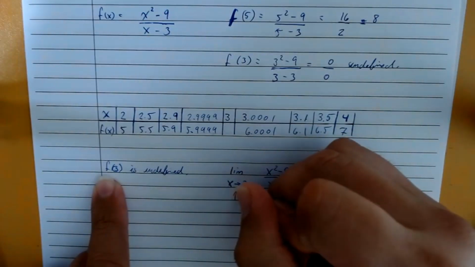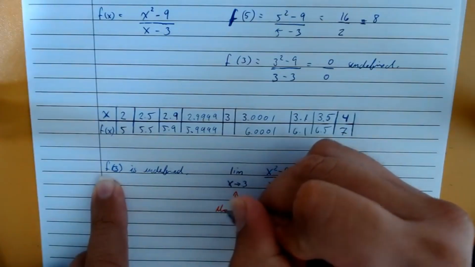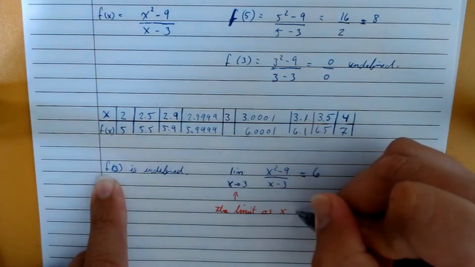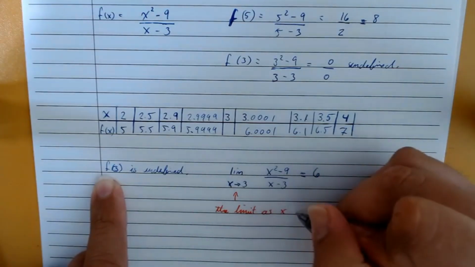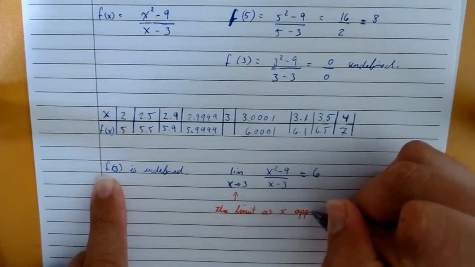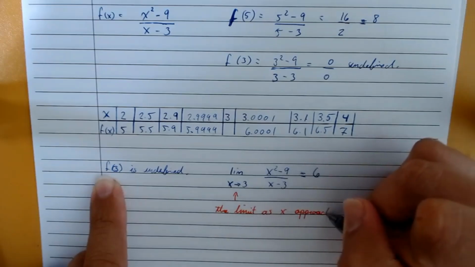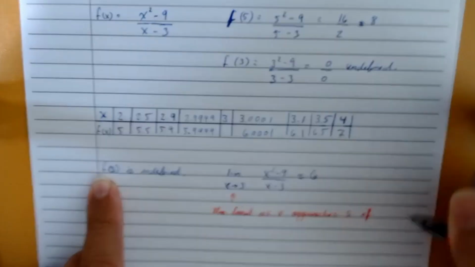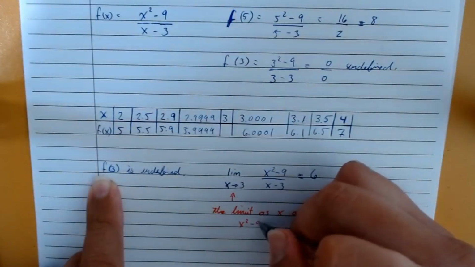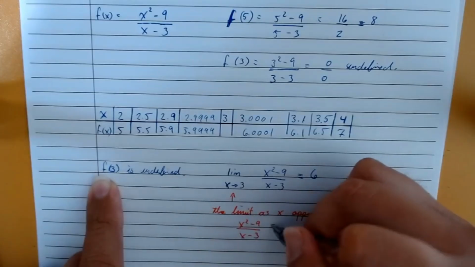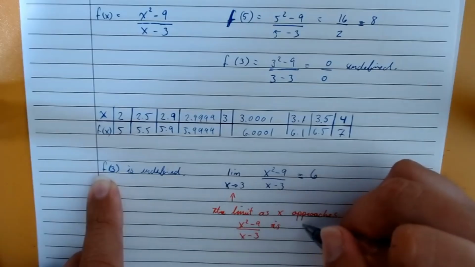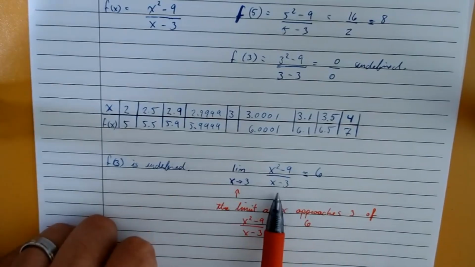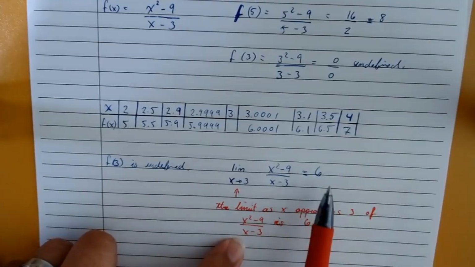This right here, in words, would be read as the limit as x, and you can either say approaches 3 or goes to 3. Both of those are fine. I'll write approaches, but you can say goes to, and that's fine. Approaches 3 of my x squared minus 9 over x minus 3 is 6. That's how you would read this. The limit as x approaches 3 of this expression is 6.